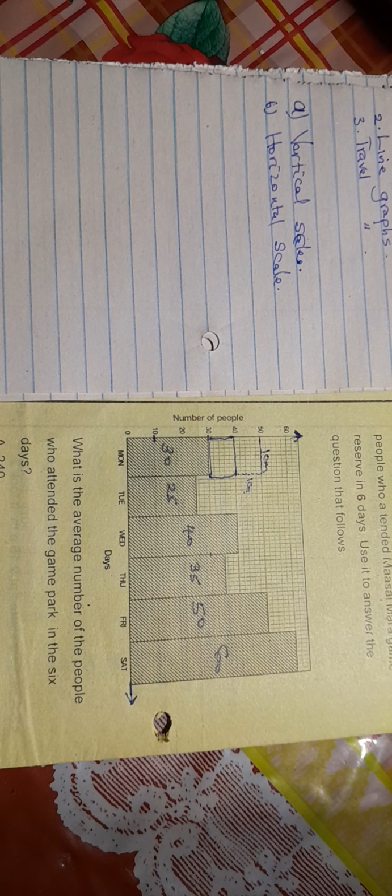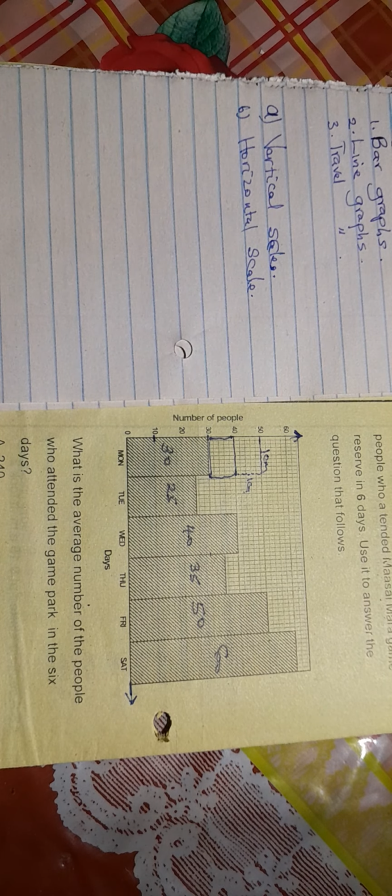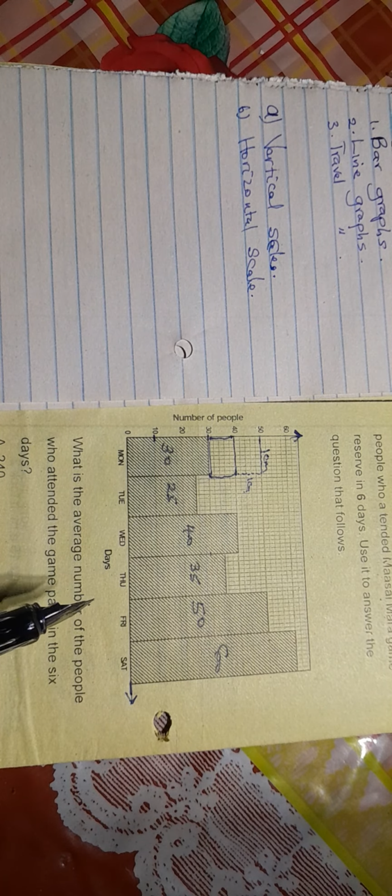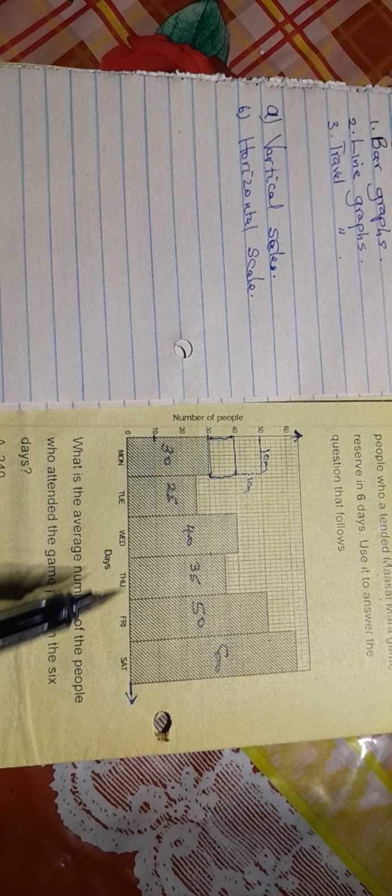So average means you get the total number of people who attended the whole of 6 days and then divide by the number of days.